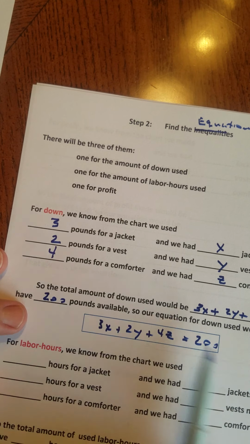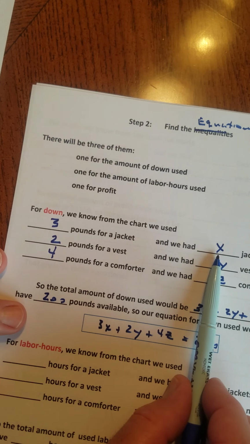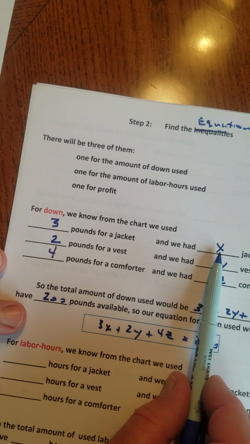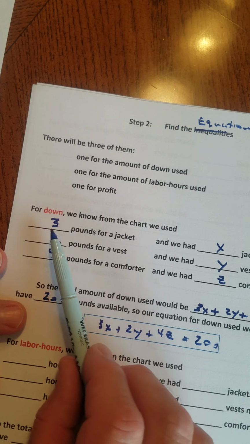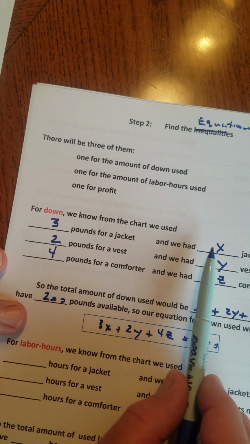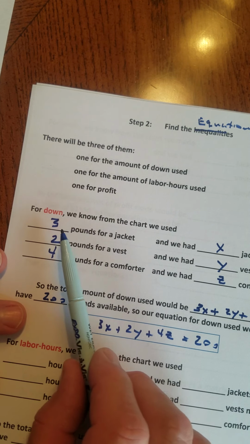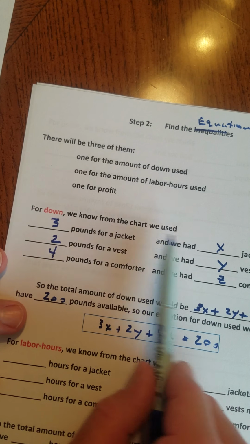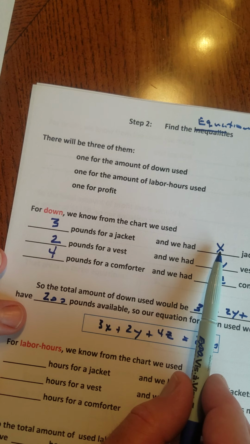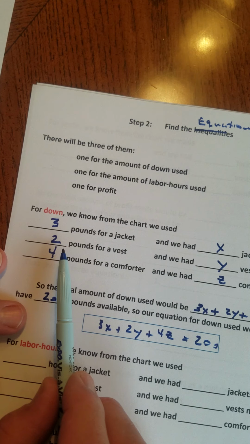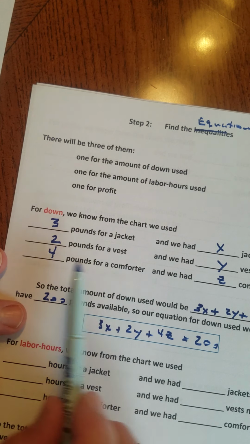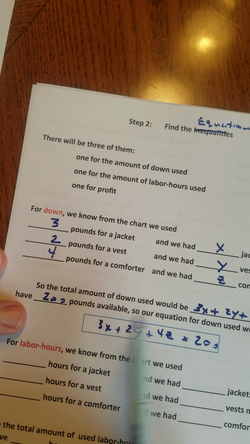So again, we had 3 pounds for the jacket. We made x jackets. So if we had 1 jacket, we'd use 3 pounds. 2 jackets would use 6. 3 jackets would be 9. 4 jackets would be 12. So you're simply taking 3 times x. That gives you the amount of down used for the jackets. Pounds for the vest, you're going to take 2 times y, and pounds for the comforter, same thing, 4z.